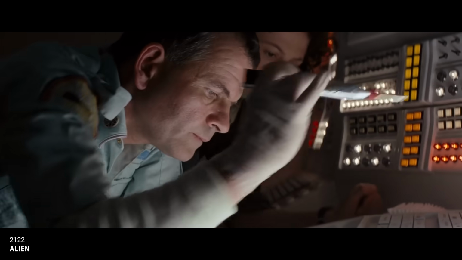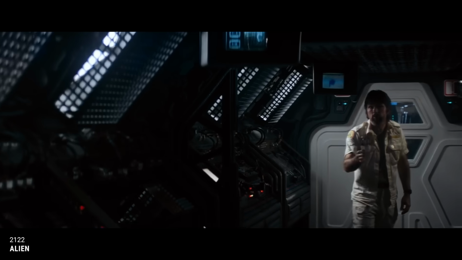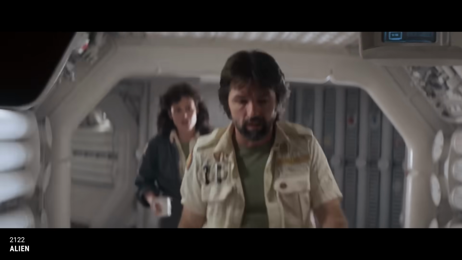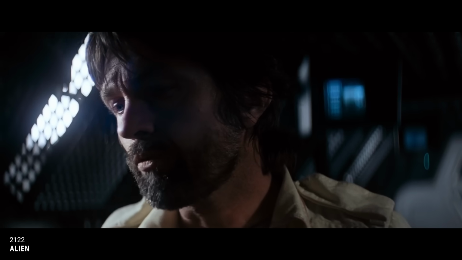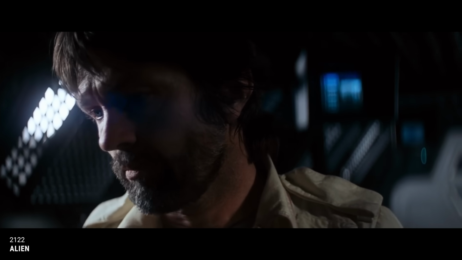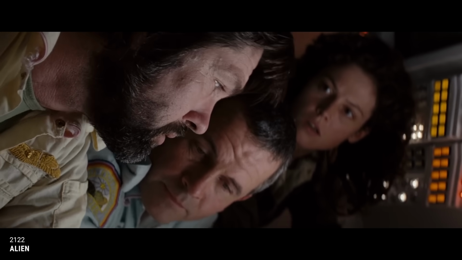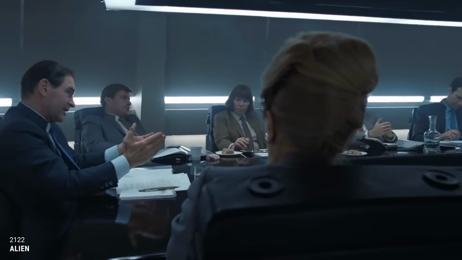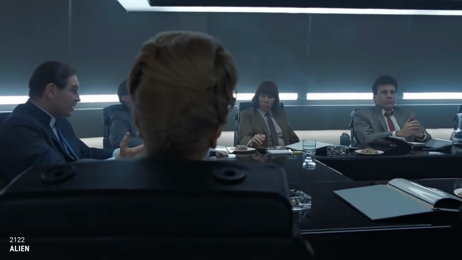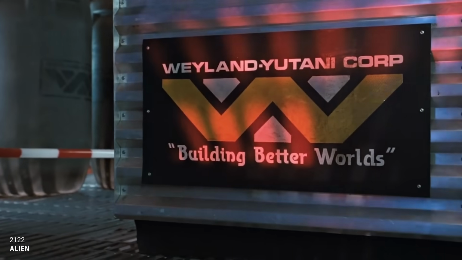Ash insists they bring it back for research, and Dallas leaves it up to him. Ripley can hardly believe it. She does not trust this science officer, and Dallas admits Ash is new, a last-minute addition by the company, replacing his usual science officer. That company? The result of a recent merger between two corporations, Yutani and Weyland.